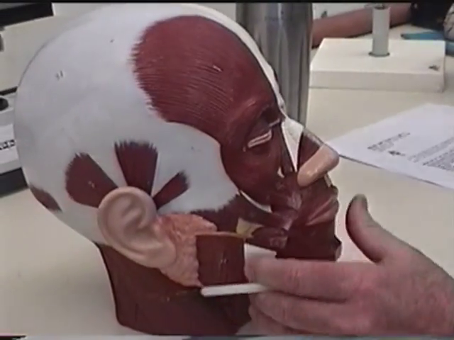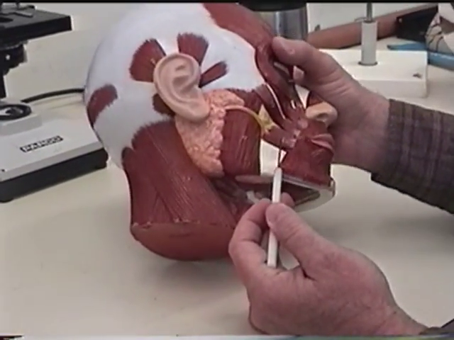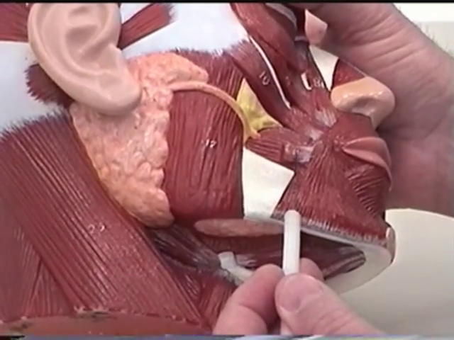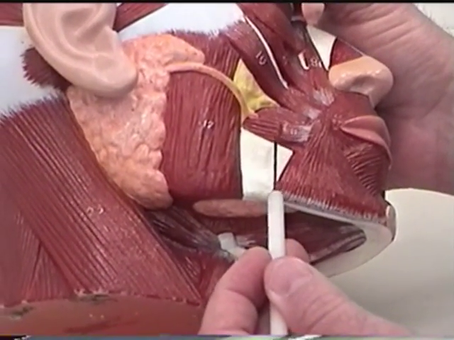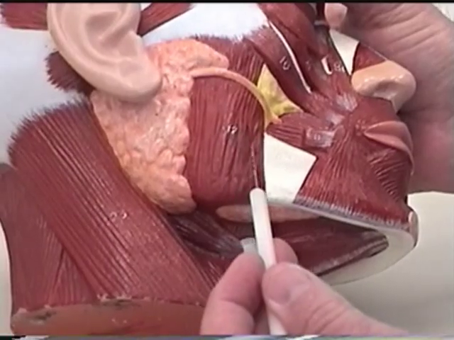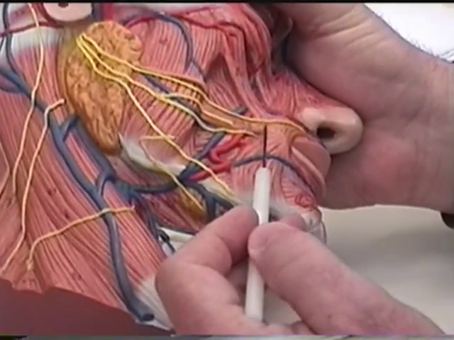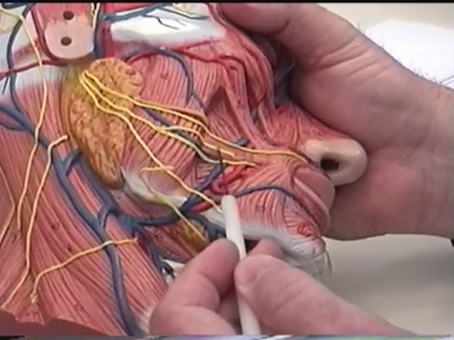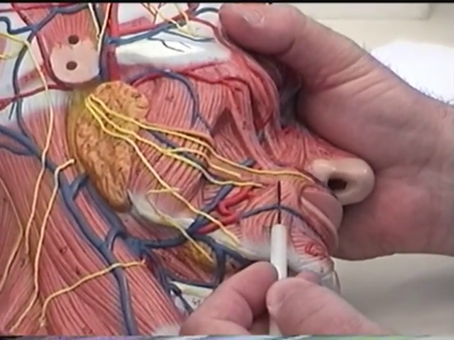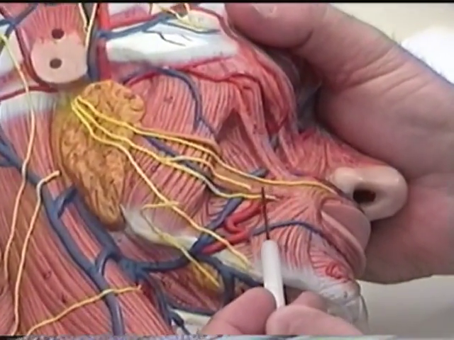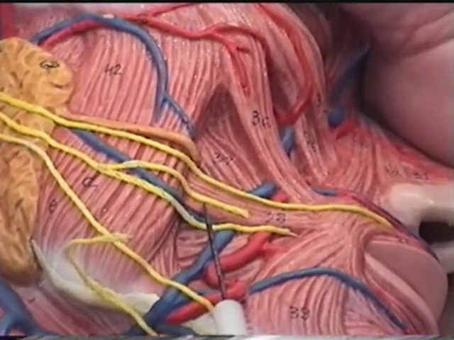The risorius has been cut in this model and would have continued posterior to some fascia associated with the masseter muscle. In this model, the risorius is still in place. So this muscle continuing from the lateral aspect of the lips laterally is the risorius muscle.